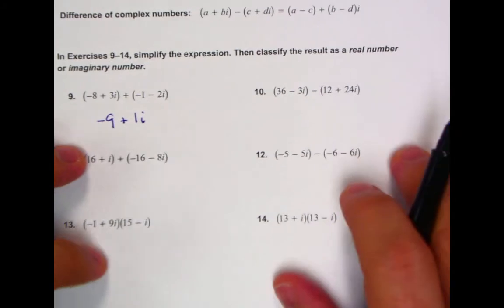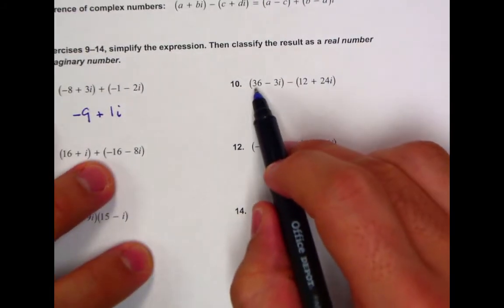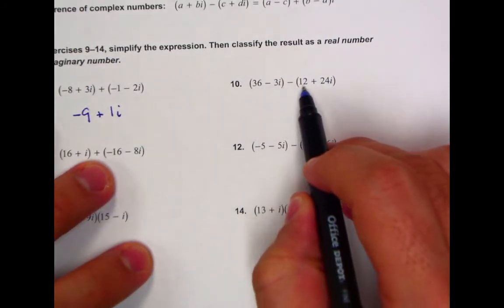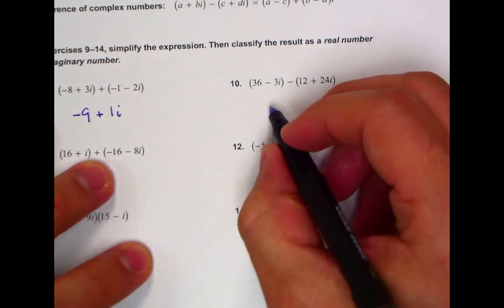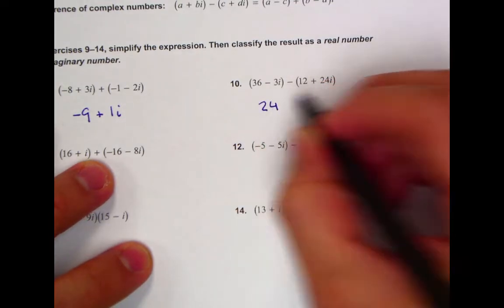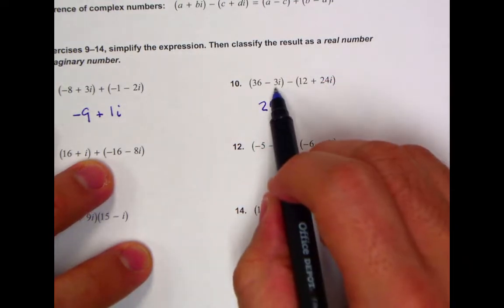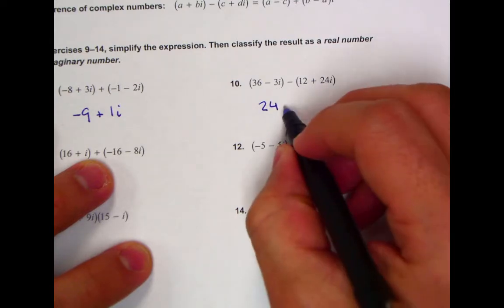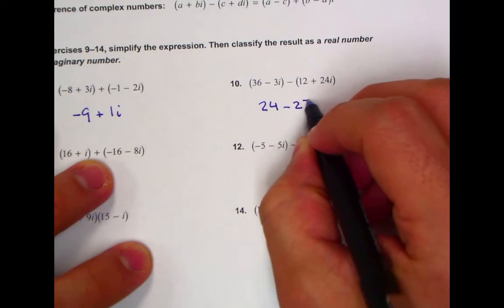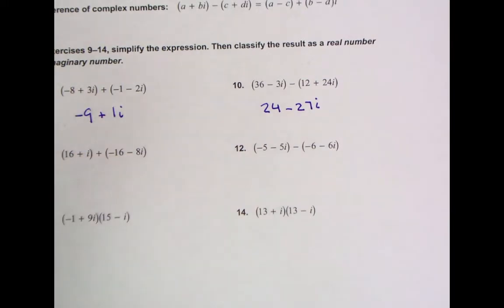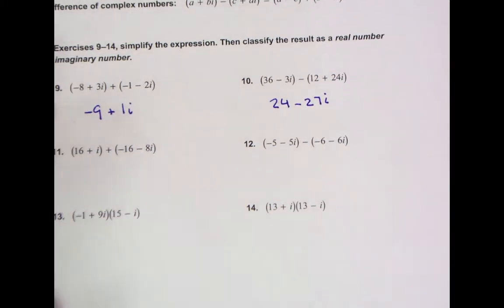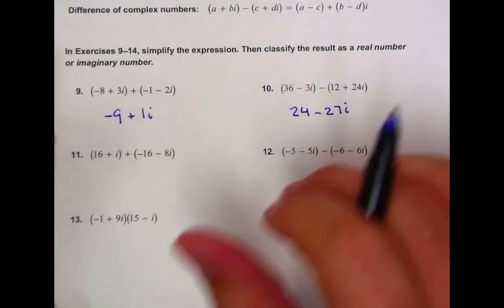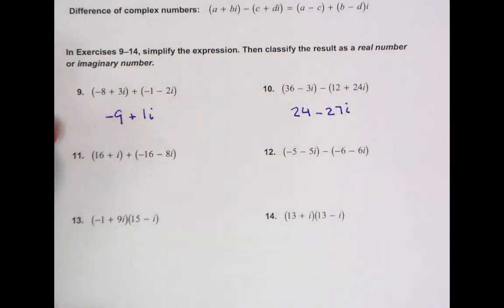Here, I'll show you actually with the subtraction one too. So this is 36 minus 12. So that's 24. And then you have -3i minus 24i. So -27i. And that's it. Now we can verify these answers, just to show you can do this entire thing in your graphing calculator. So let's show you that.